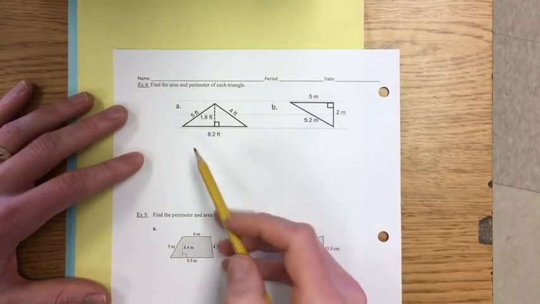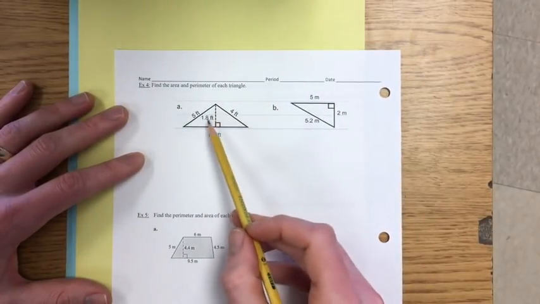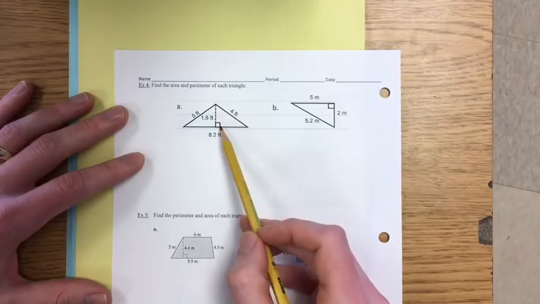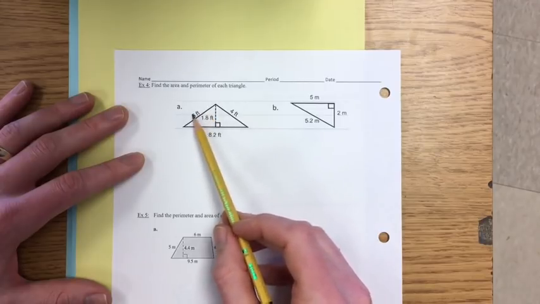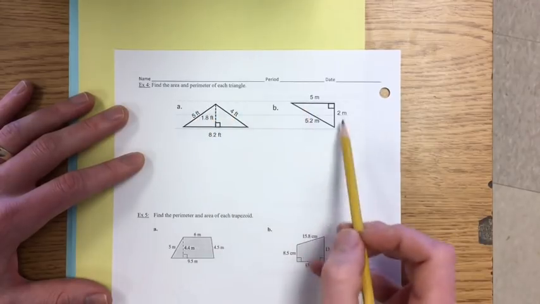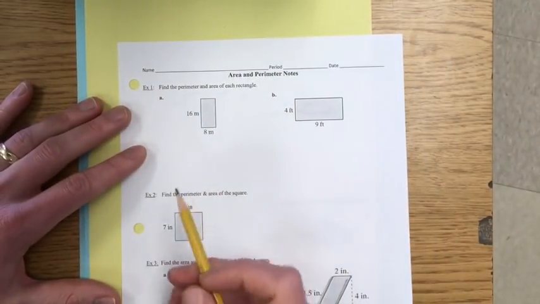With triangles, same thing. Perimeter is the outside, so this 1.8 that's ghosted inside doesn't count. It's the 5, the 4, and the 8.2, okay? So when you're finding perimeter, you do have to show me how you're getting it.